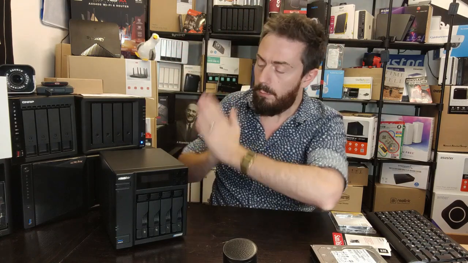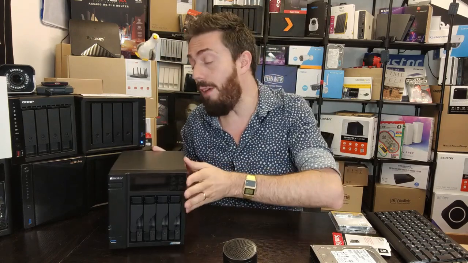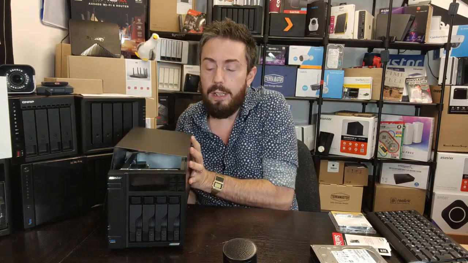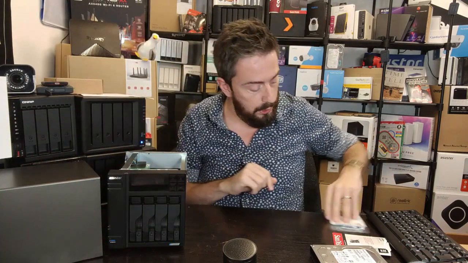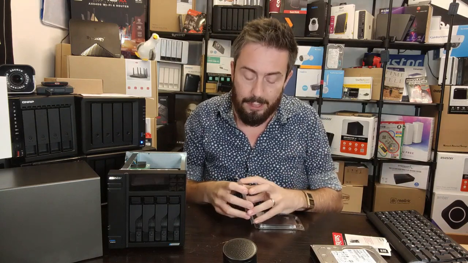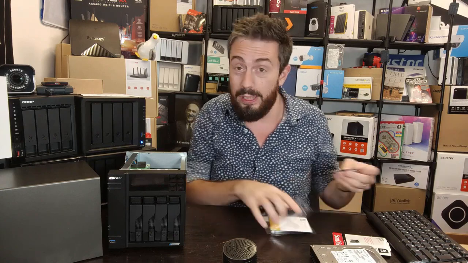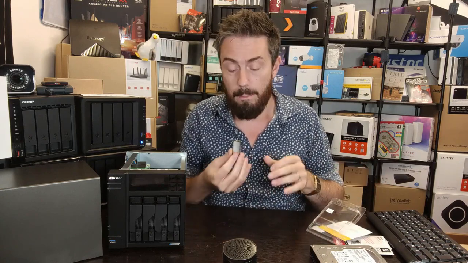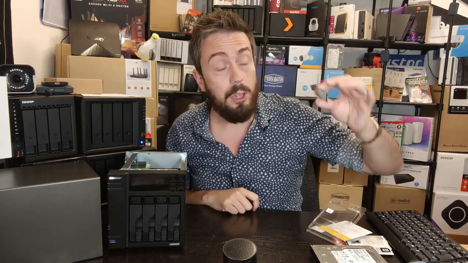So a lot of more modern Asustor NASs have M2 NVMe slots inside. Those M2 NVMe slots support good old M2 NVMe drives. These drives you can get as little as 60 to even 120 gigabytes in size and cost you between $20 to $40 for Gen 3 times 2 and times 4 devices, so not a lot.